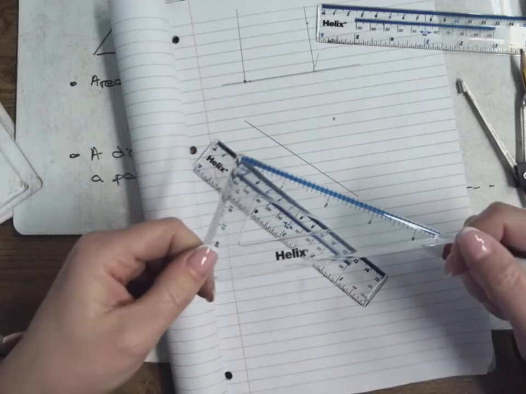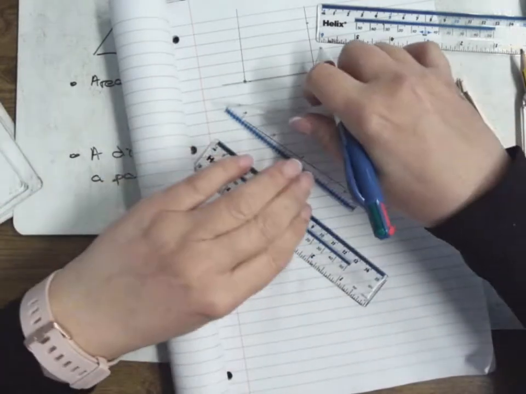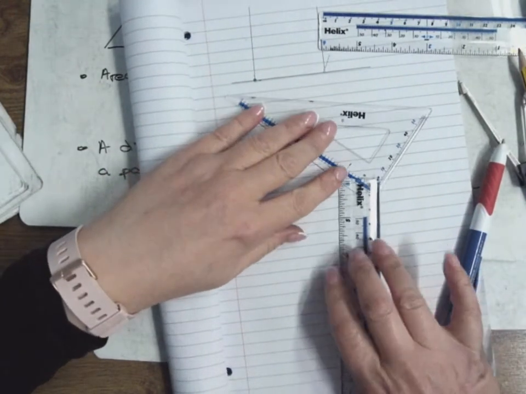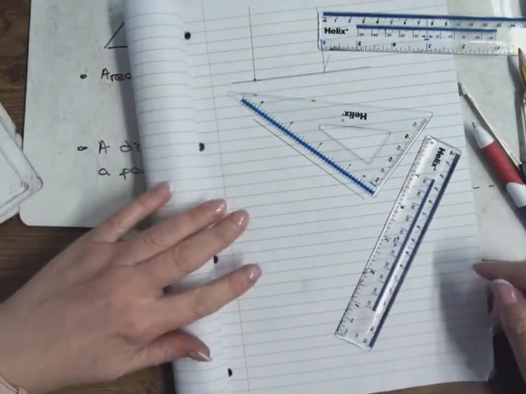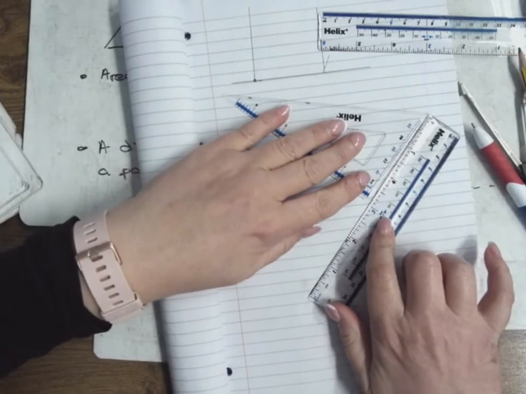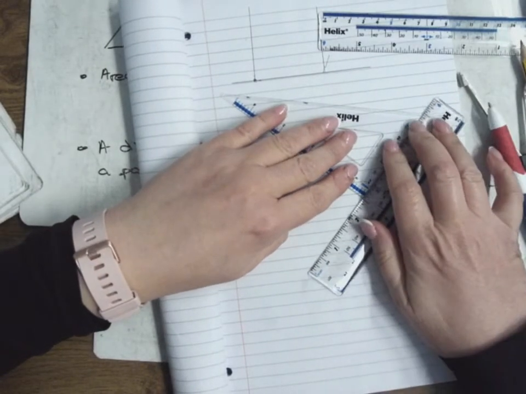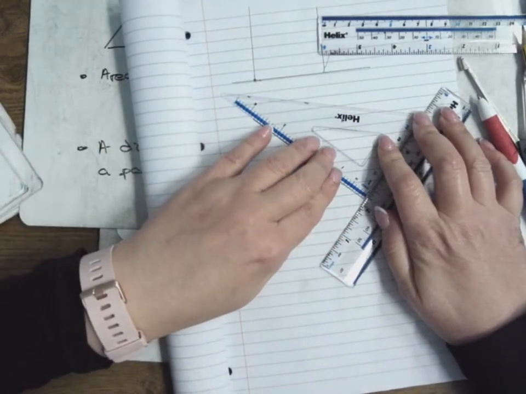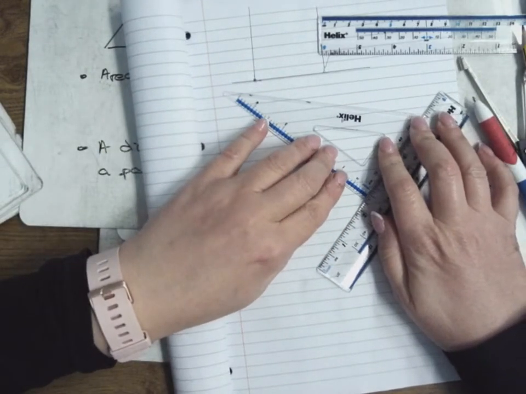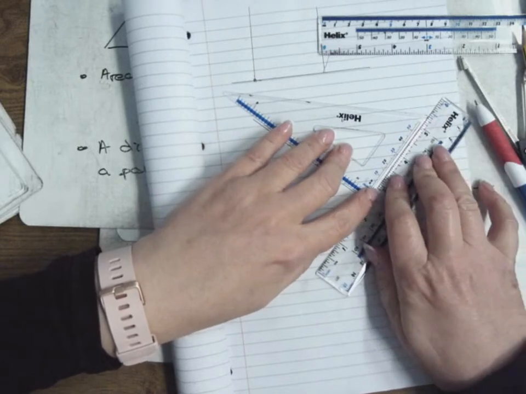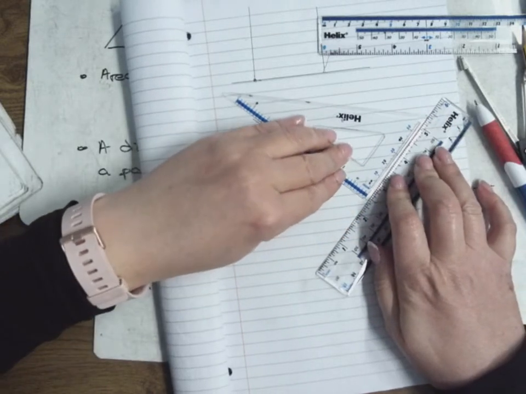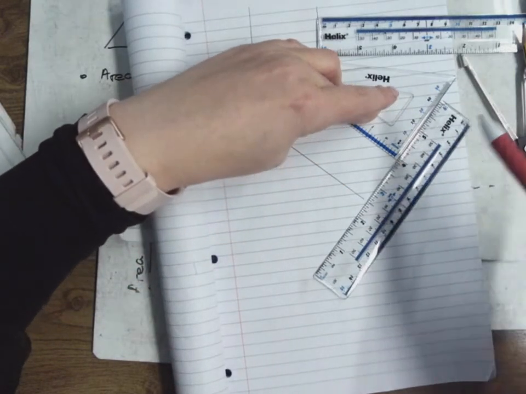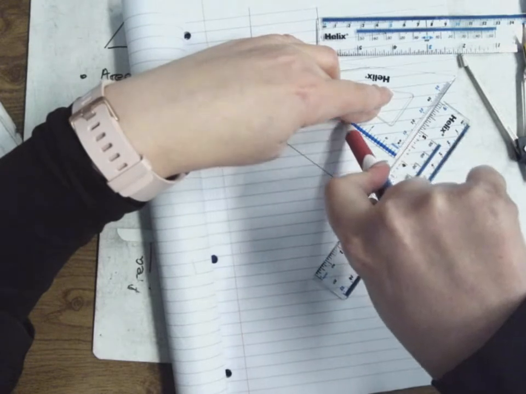Line it up so it's straight with the original line, and then at the side use your ruler to jam up against the side so it doesn't move, and you can slide. See the way you can slide? Then you slide up to your point, and when you've slid up to your point, you draw a line.